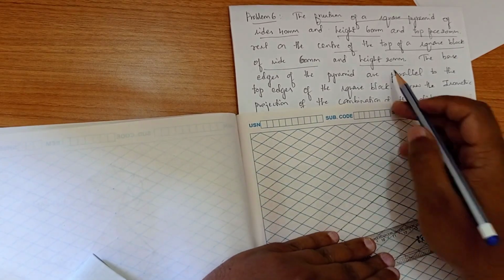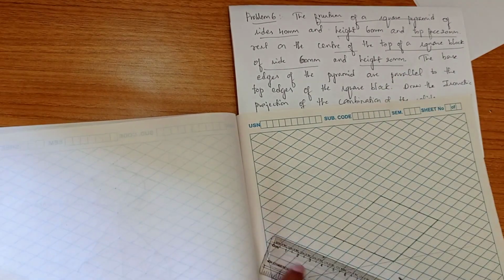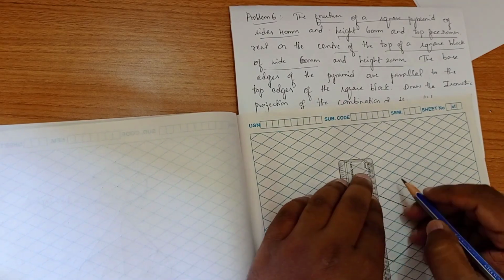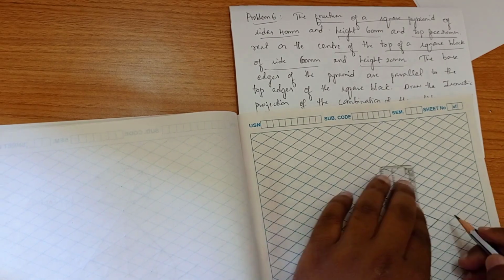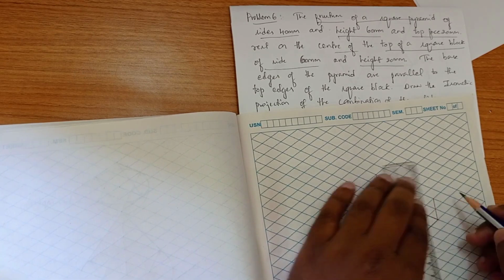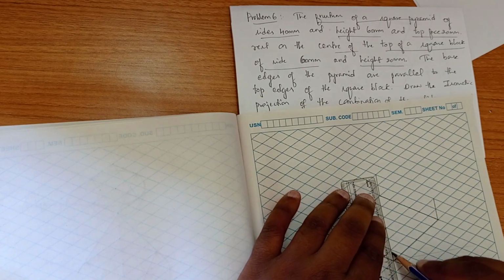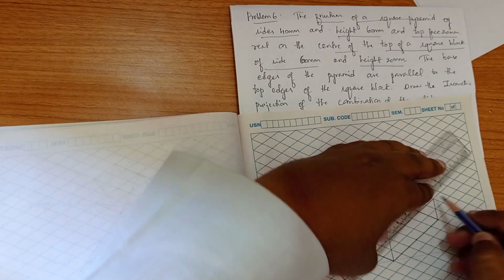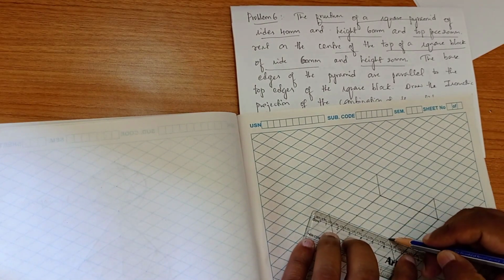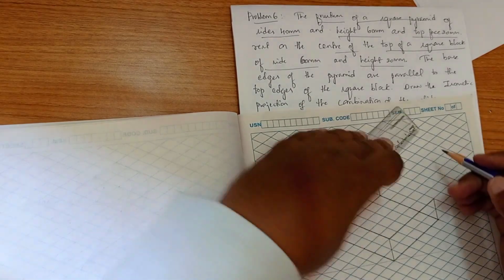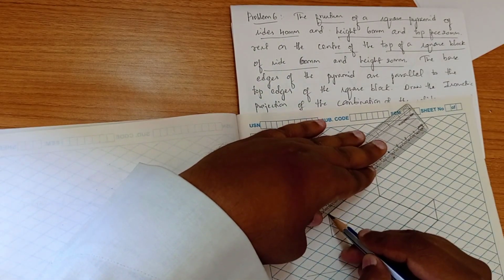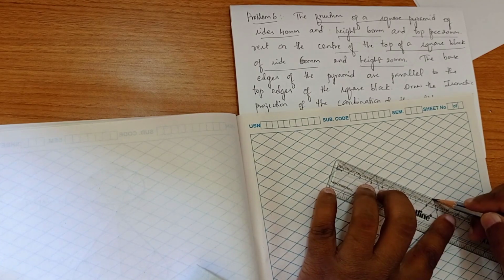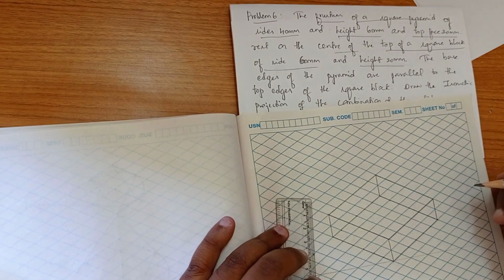So now you can see the vertical height of 20. Height of 20 means from all these corners we have to consider a height of 2 boxes. So now we are going to join it. So the square block is constructed.